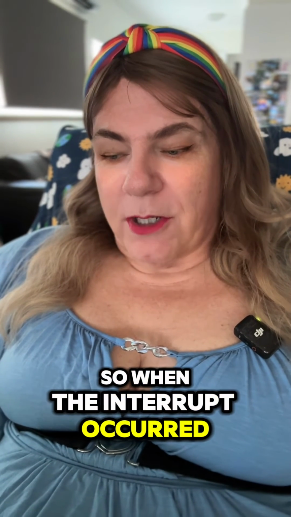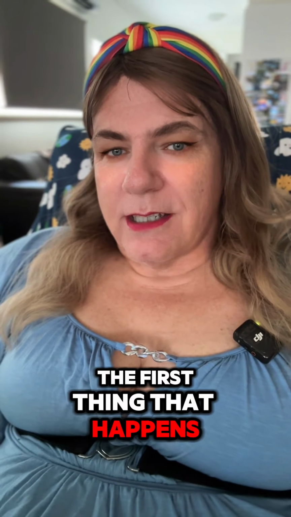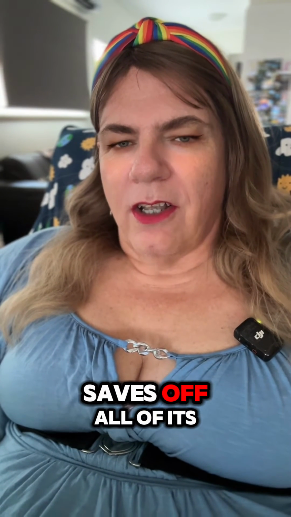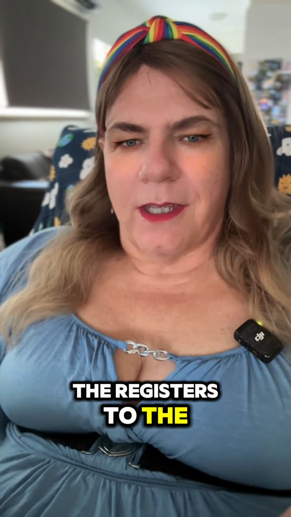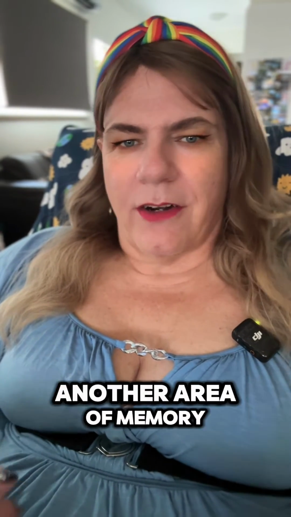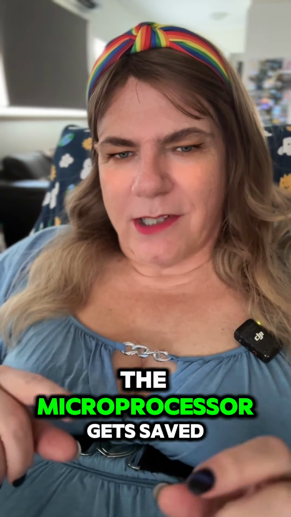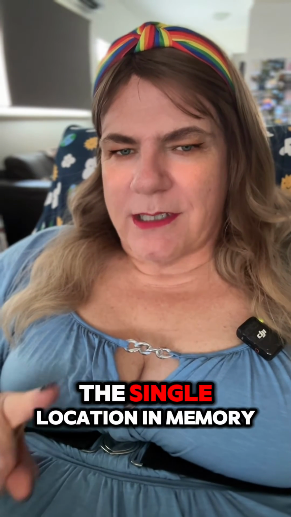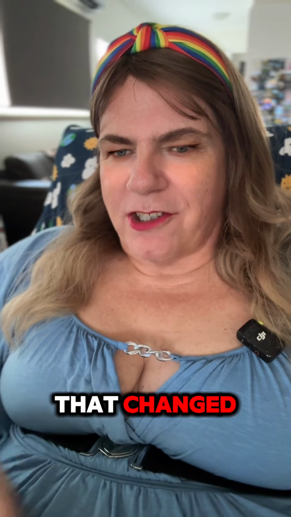So when the interrupt occurred, the first thing that happens is the 68,000 microprocessor saves off all of its internal state, the registers, to the stack, which is just another area of memory. So everything that was inside the microprocessor gets saved to memory. So the 3 locations were really explained from the single location in memory that changed.